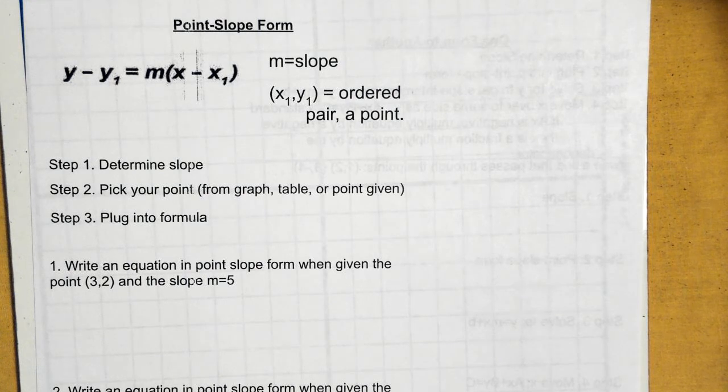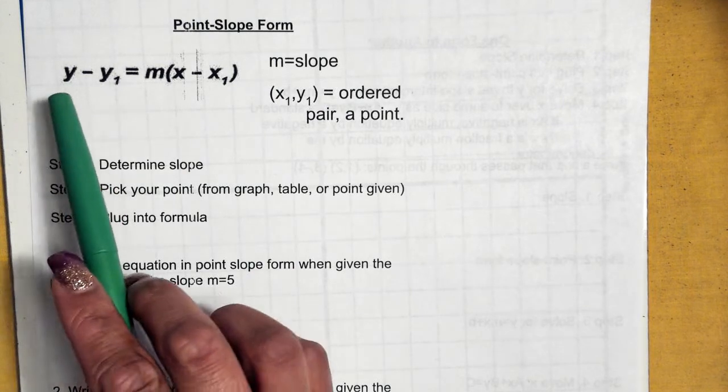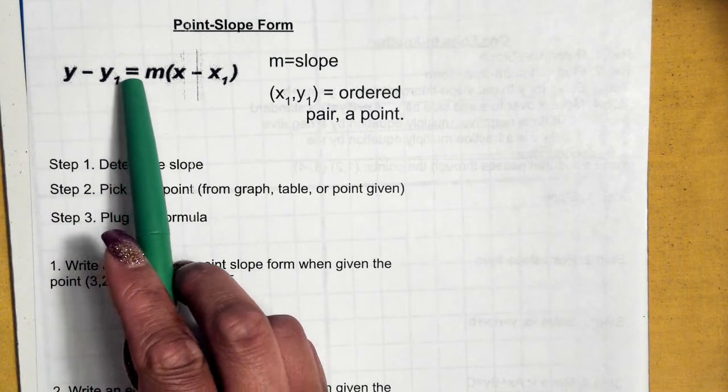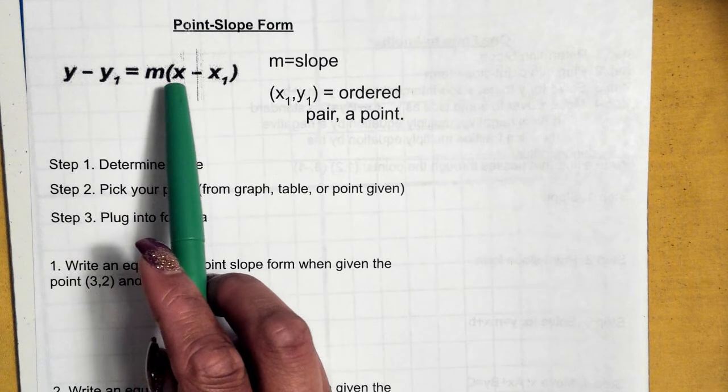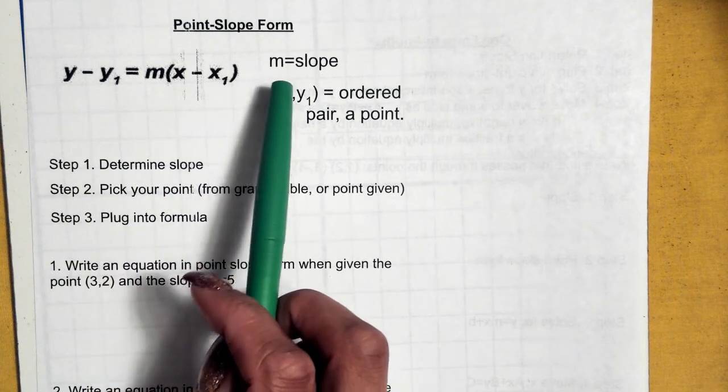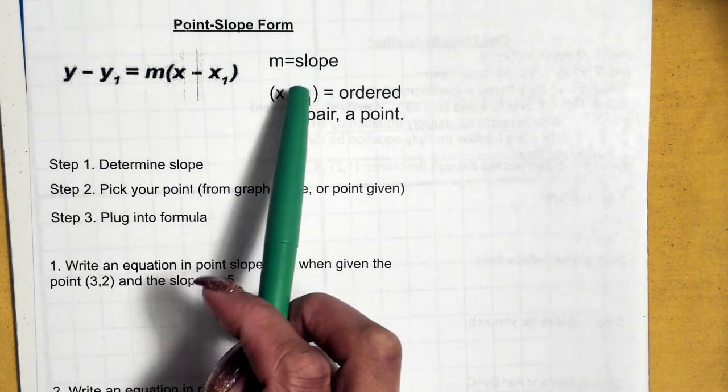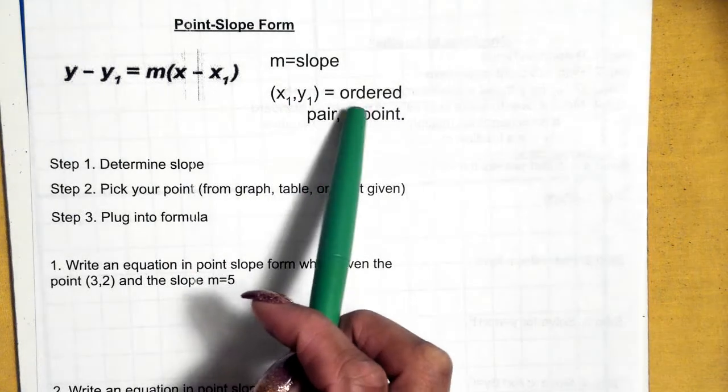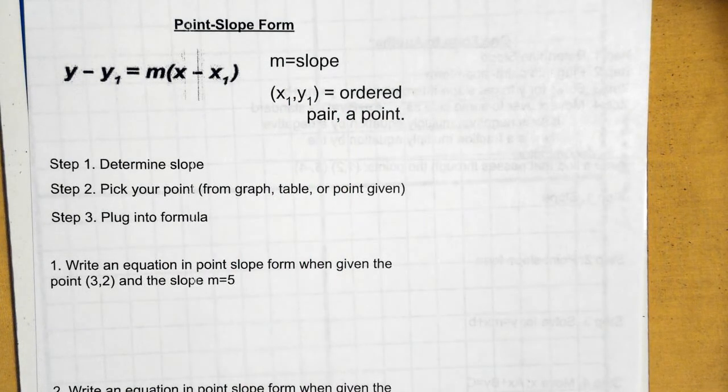So point slope form is y minus y1 equal to m parentheses x minus x1, where m is the slope and x1, y1 is an ordered pair or a point that's on that line. So the first step into writing point slope form is determining the slope, and you're going to pick your point either from a graph, a table, or the points given, and step 3 is to plug into the formula.